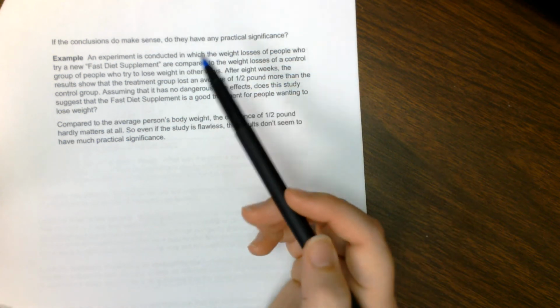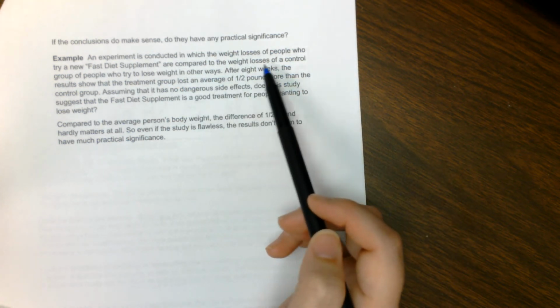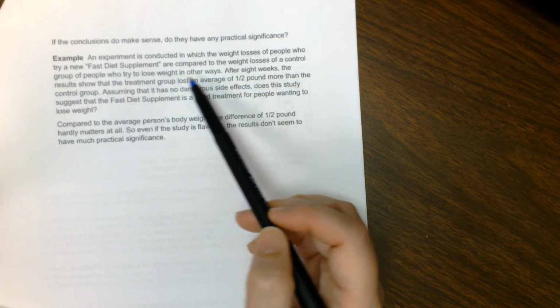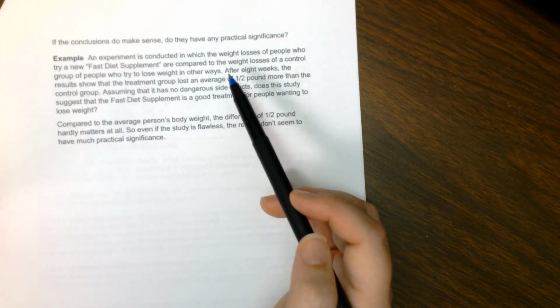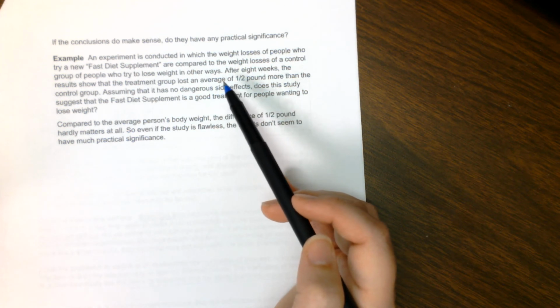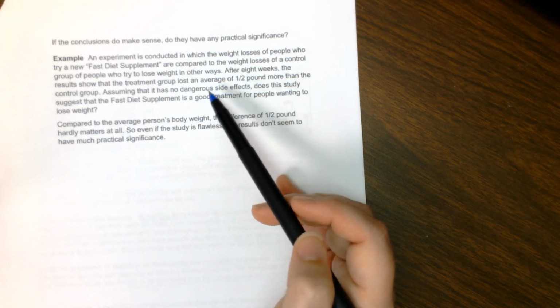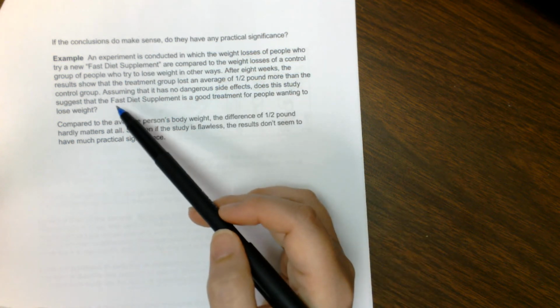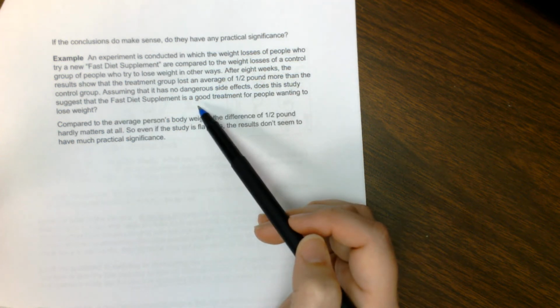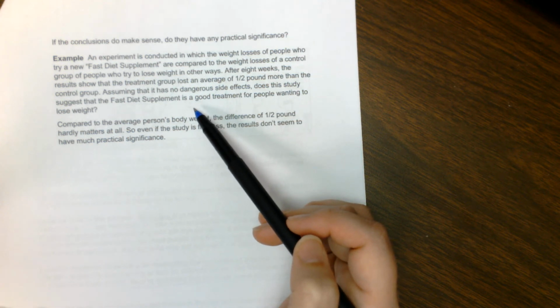So for example, we have an experiment in which the weight losses of people who try a new fast diet supplement are compared to weight losses of a control group who try to lose weight in other ways. After 8 weeks, the results show that the treatment group lost an average of a ½ pound more than the control group. Assuming it has no dangerous side effects, does the study suggest the fast diet supplement is a good treatment for people wanting to lose weight?